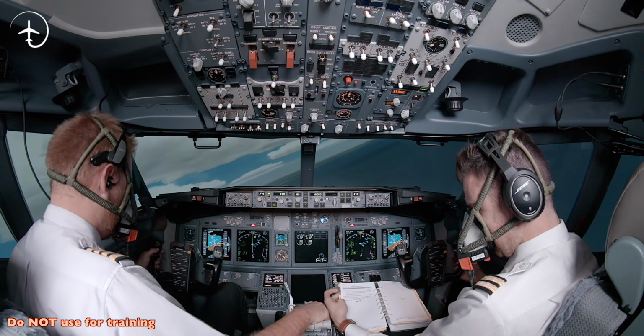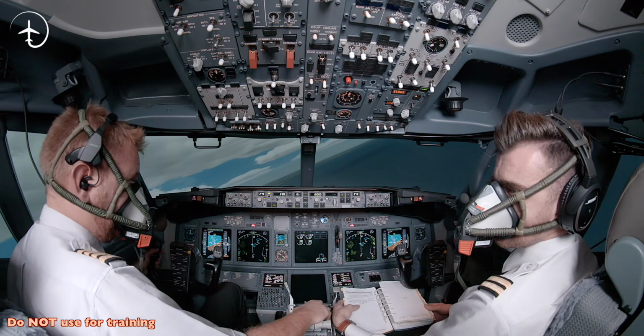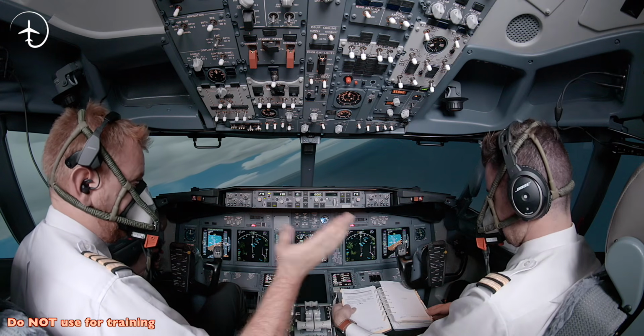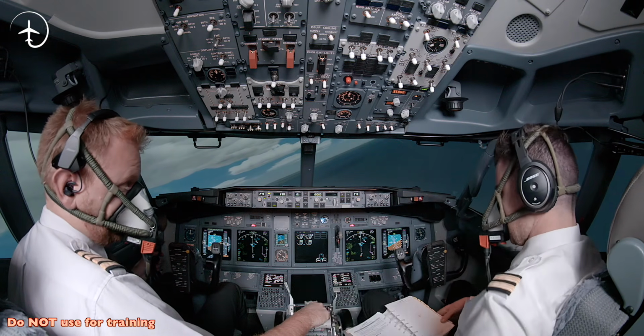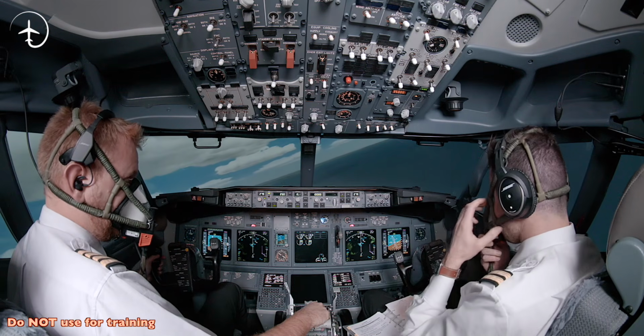Okay, so the way we will do this is that I can take the controls and the radio, I already have it, and you can remove your oxygen. Only oxygen, with the headset.